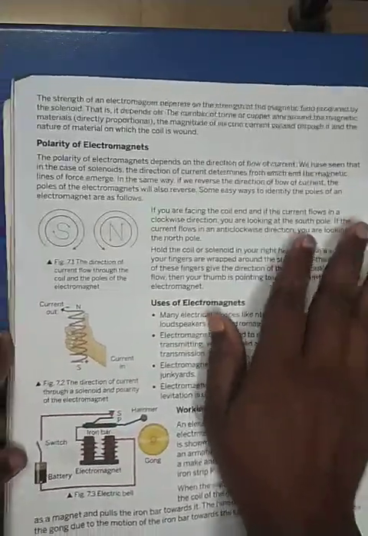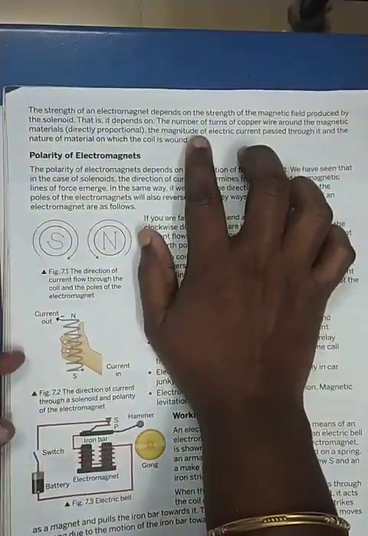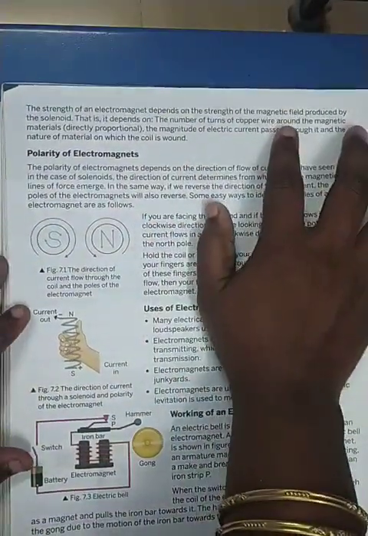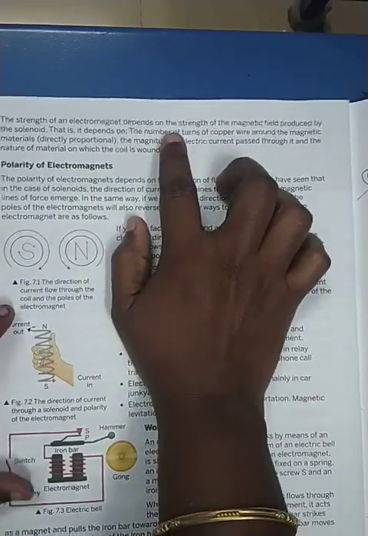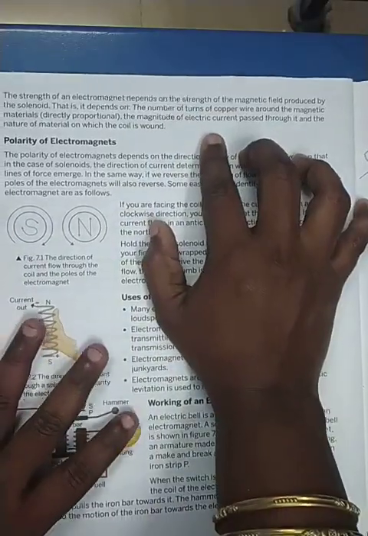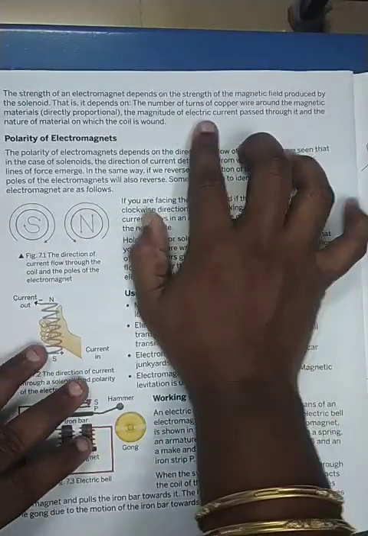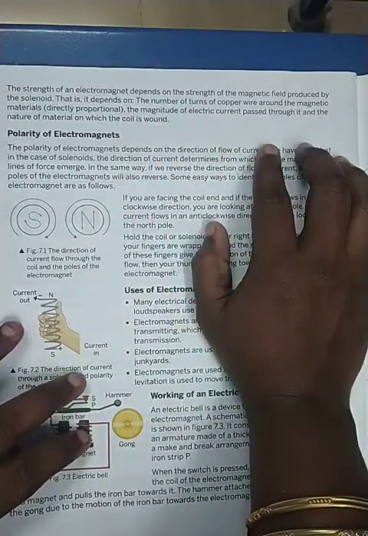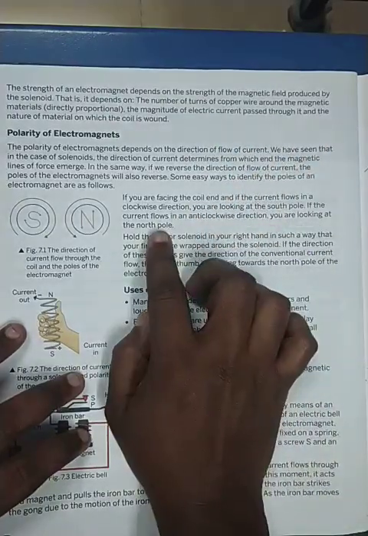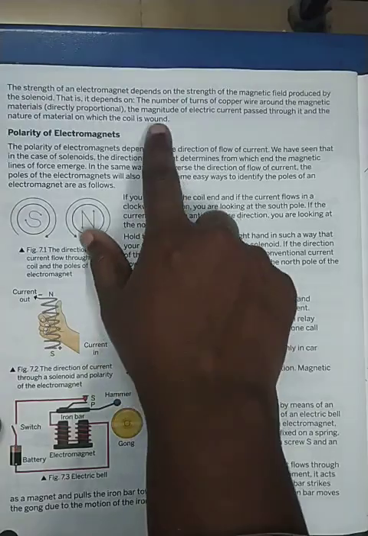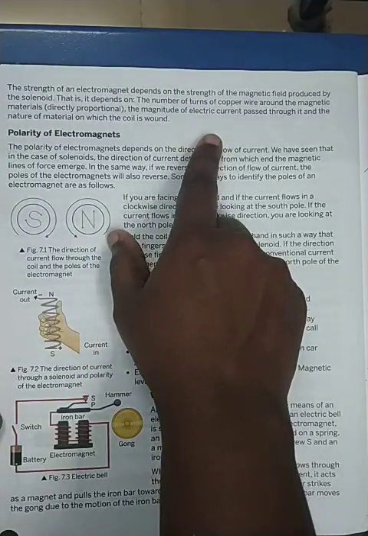The strength of the electromagnet depends upon the magnetic field, that is, the magnetic field is made with the number of turns or the magnitude of the electric current. Either it depends on the number of turns or the amount of current which is passed through.